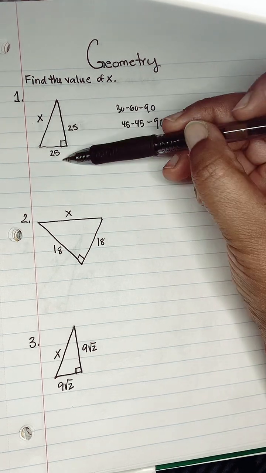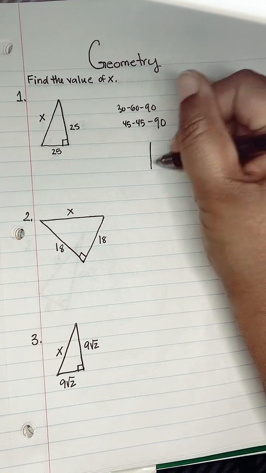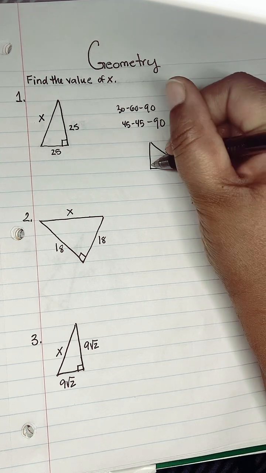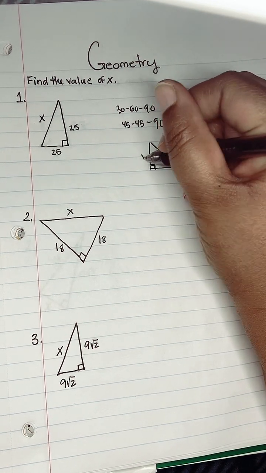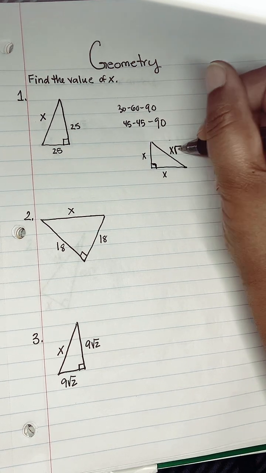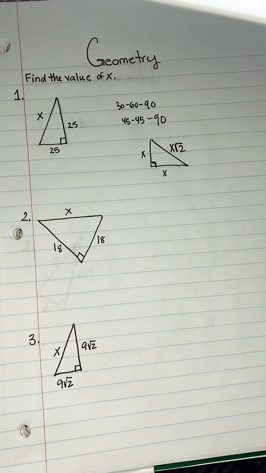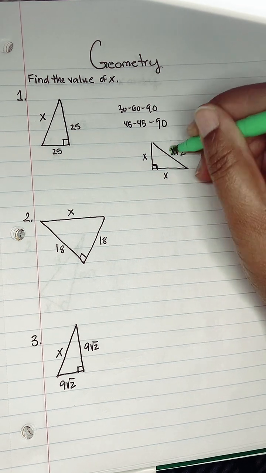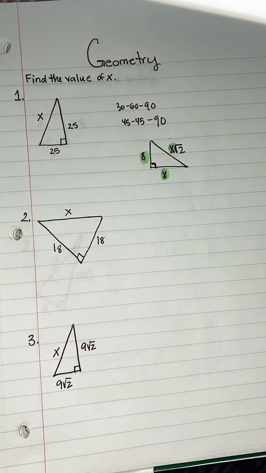So now that we know that, I'm going to draw it again because you always want to just mind dump this to make sure you don't forget. This is x. This is x, right? This is x square root 2. Highlight it if you have to. These all have to be the same.